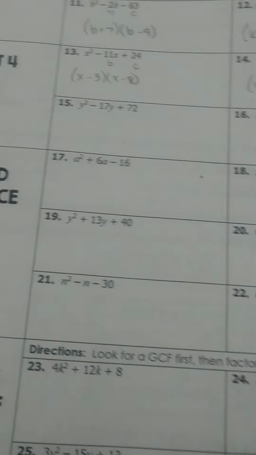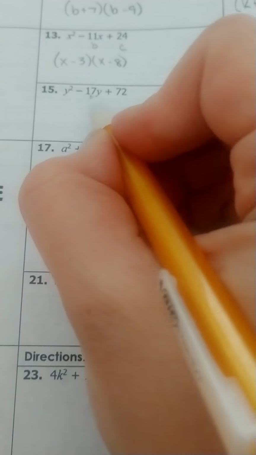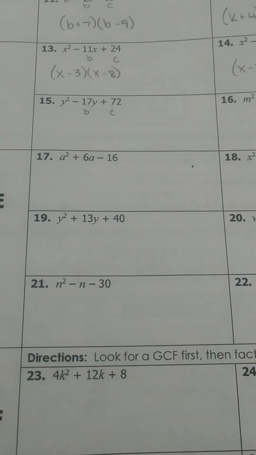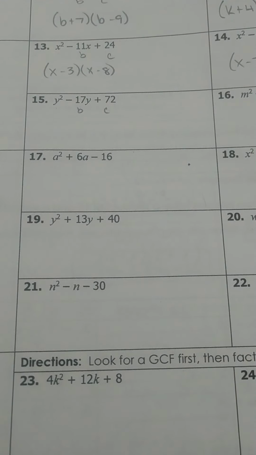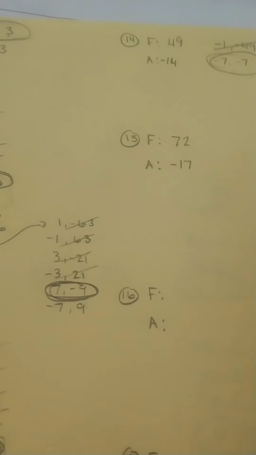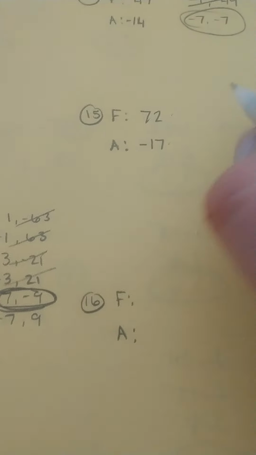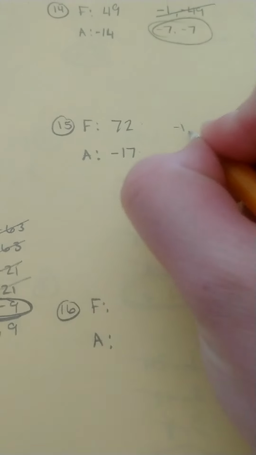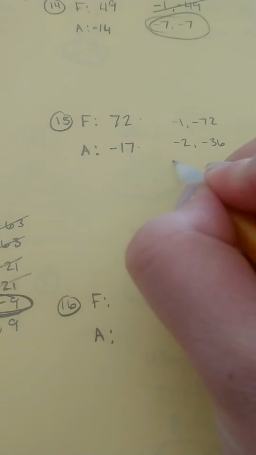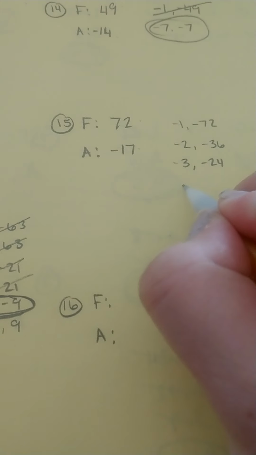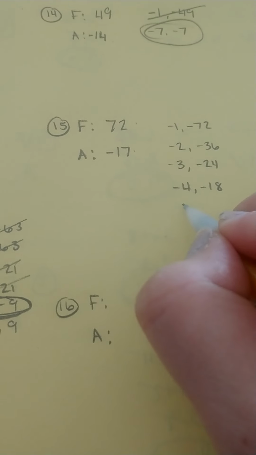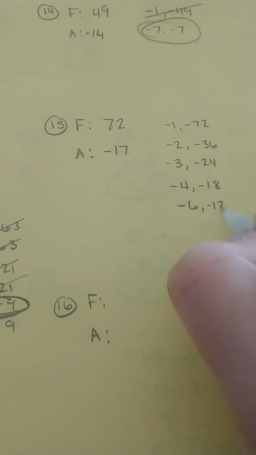So number 15, you've got y squared minus 17y plus 72. So this is B and this is C. So I want factors of 72 that add to give me a negative 17. Coming back over here, positive, negative, so I'm going to have doubles. So negative 1, negative 72, negative 2, negative 36, negative 3, negative 24, negative 4, negative 18. 5 does not go in, in case you were wondering. Negative 6, negative 12.